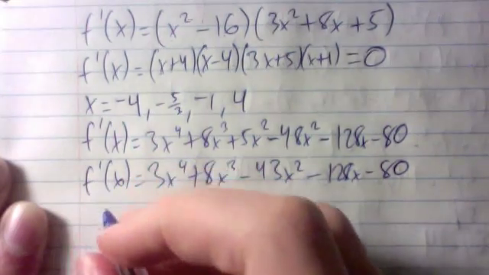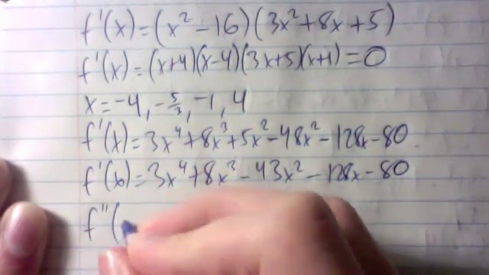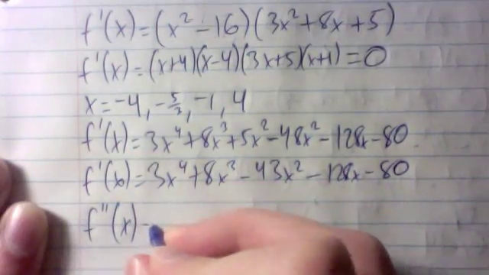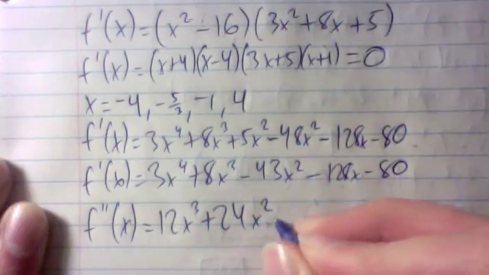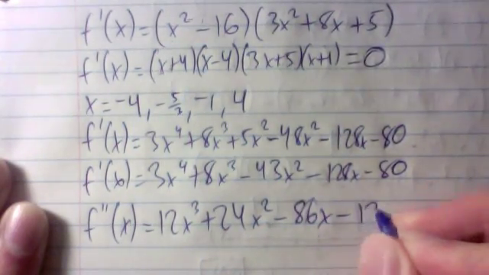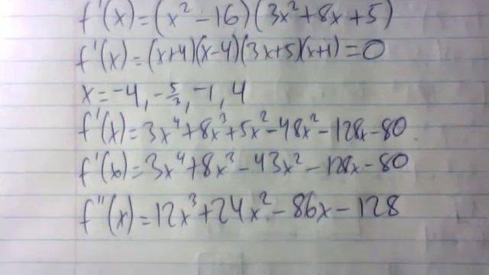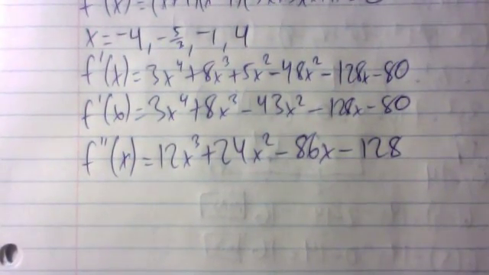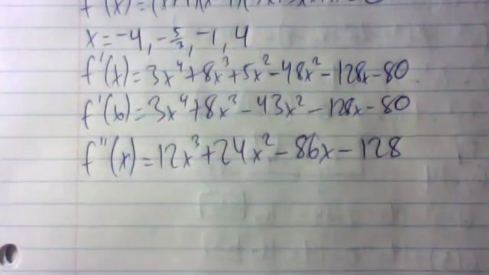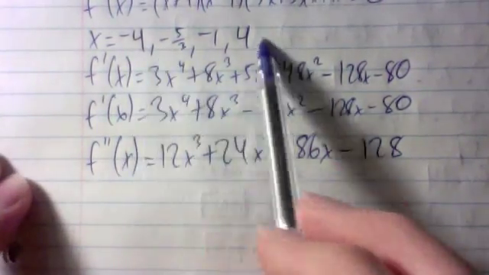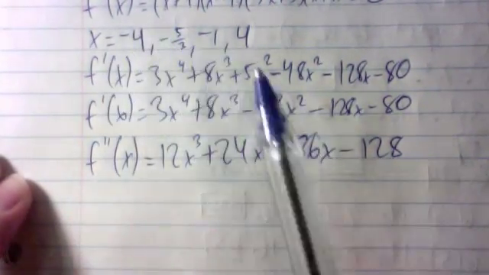Alright, so now we're going to take this, find the second derivative. So we're just taking the derivative of this. It's going to be 12x cubed plus 24x squared minus 86x minus 128. Alright, now that we have that, we're going to plug in each of these x values and see if we get a positive or negative second derivative to find out if it is a local maximum or minimum. Because we know these are one or the other because the first derivative is 0 at these points.